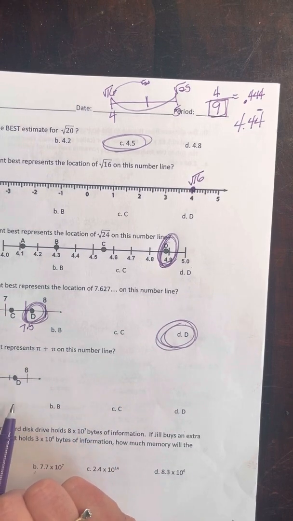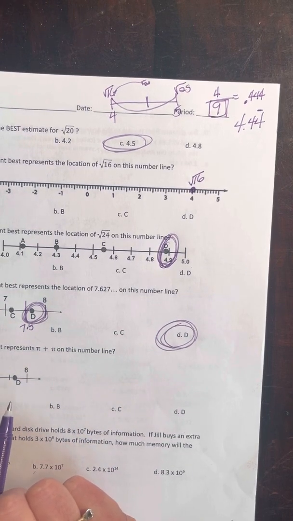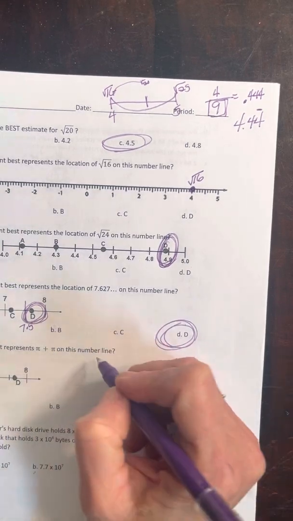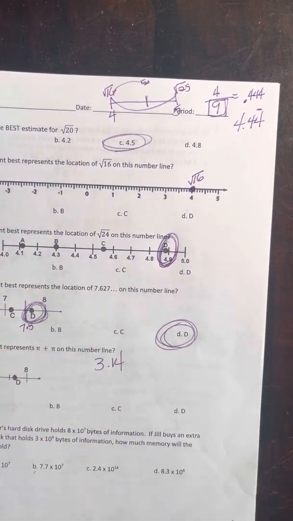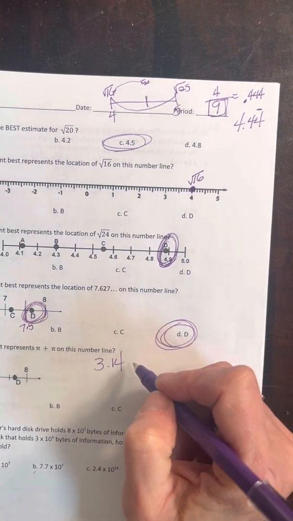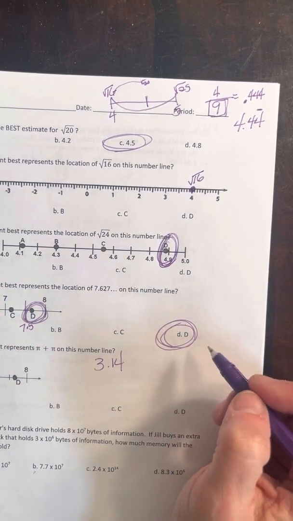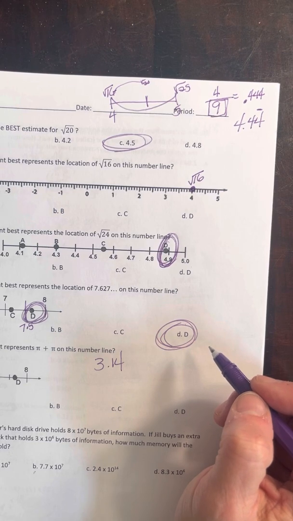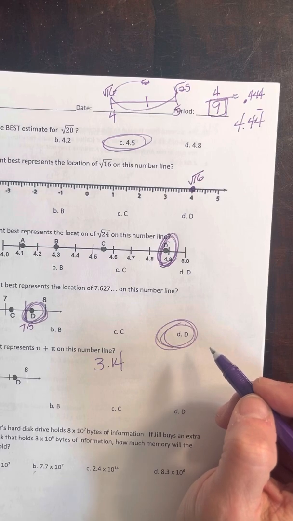Which point represents pi times pi? Well, pi is 3.14, rounded.